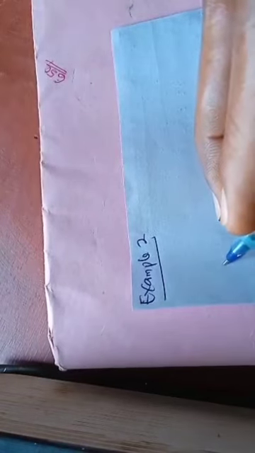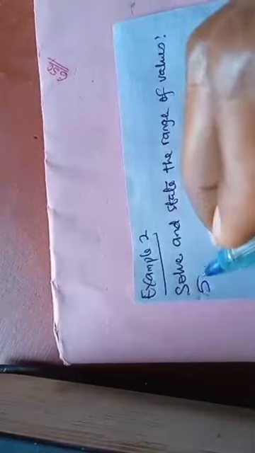Now let's look at another example. Look at example 2 here. Please pay good attention here in case you didn't get the first one very well. Solve and state the range of values: 5 less than or equal to 2x minus 1, less than 11.